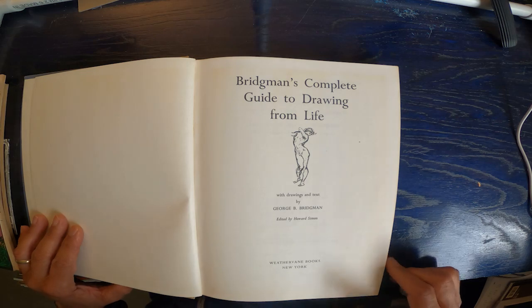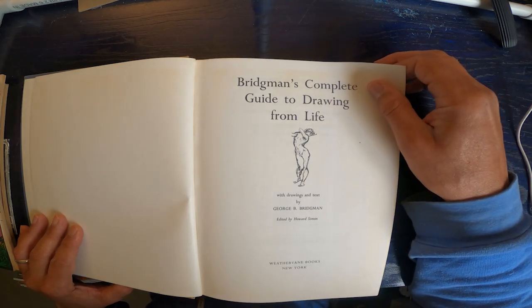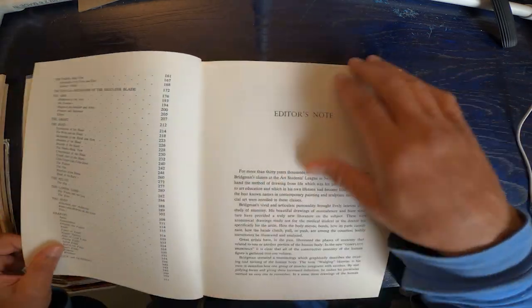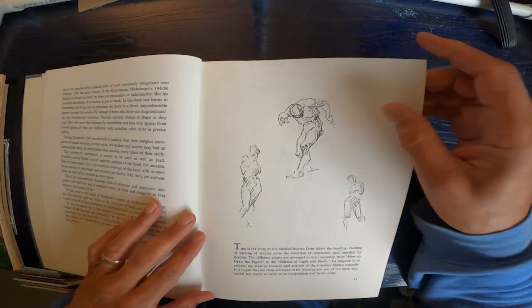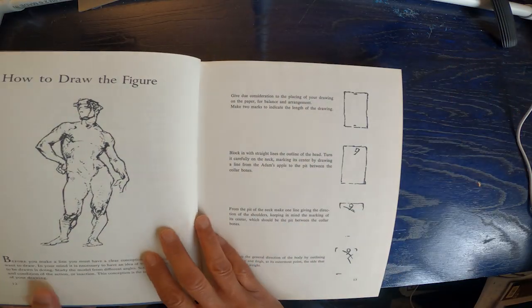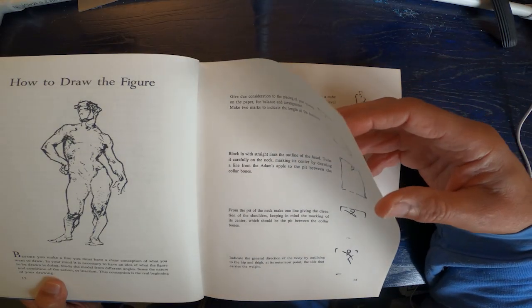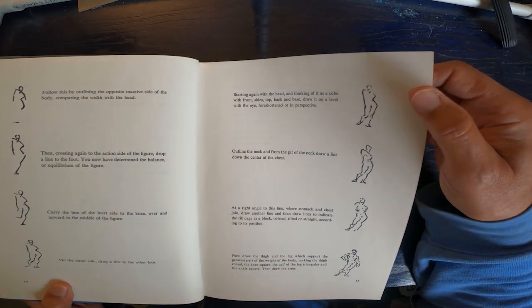Well, today let's take a look at Bridgman's Complete Guide to Drawing from Life and how it relates to animation. If you get this giant book, which is 350 pages at least, you'll learn how to draw the human figure so well. You just start at the beginning and start copying and reading his lessons, showing you how to do a basic character breakdown drawing.